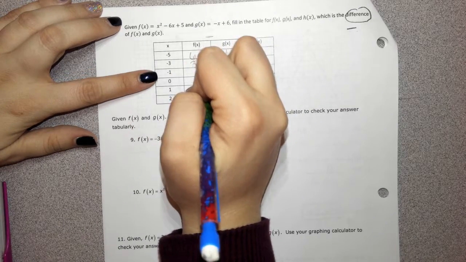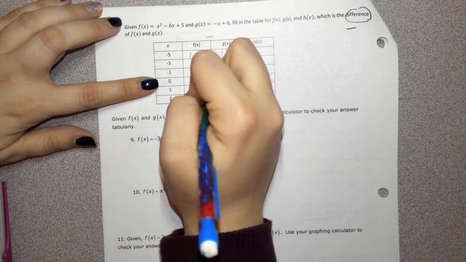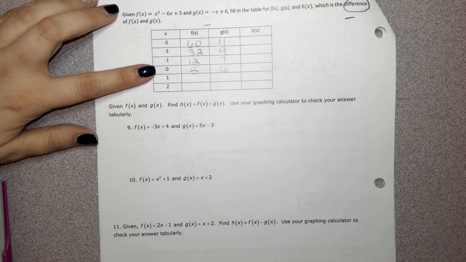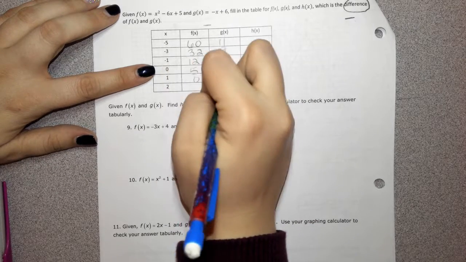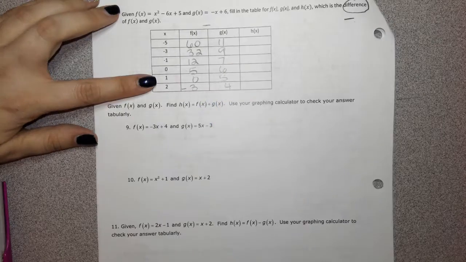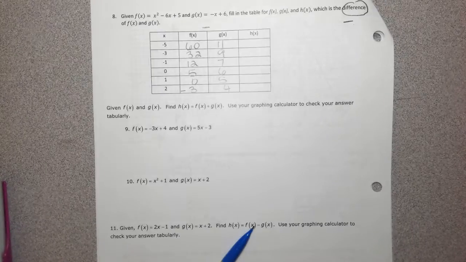Then -1 is 12 and 7. 0 is 5 and 6. Go down. You've got to look at 1 and 2. So 1 is 0, 5. 2 is -3, 4. Please be careful and make sure you're paying attention as to what you're plugging in. Alright, I'm going to focus the screen a little bit to see if you can see it.